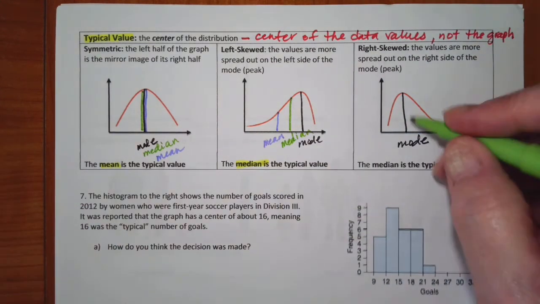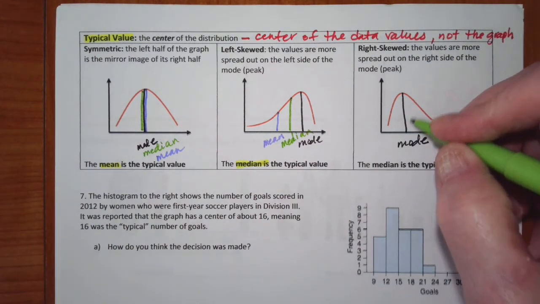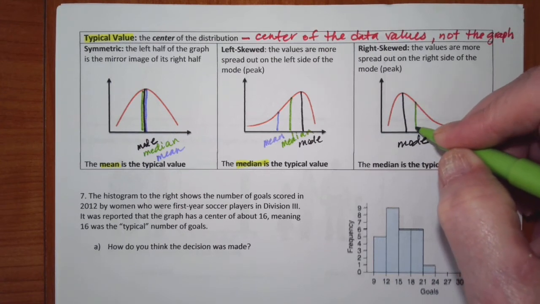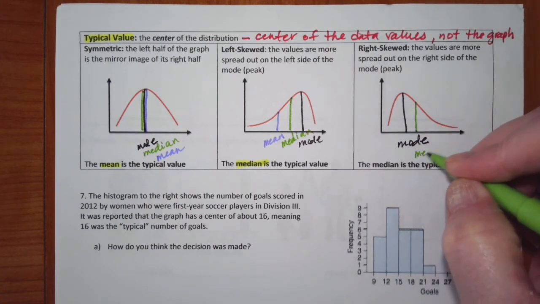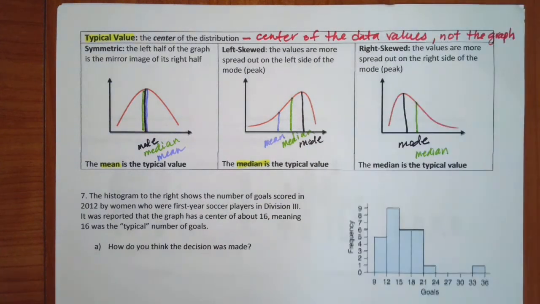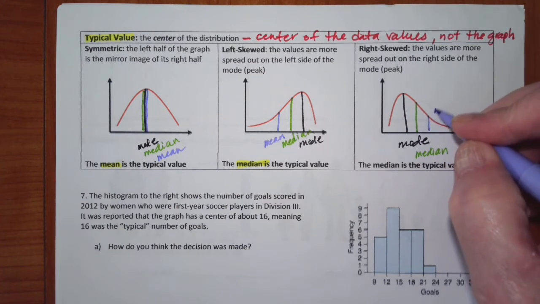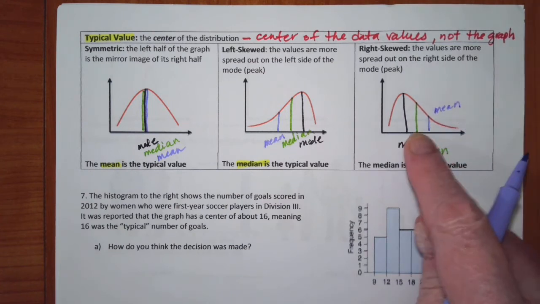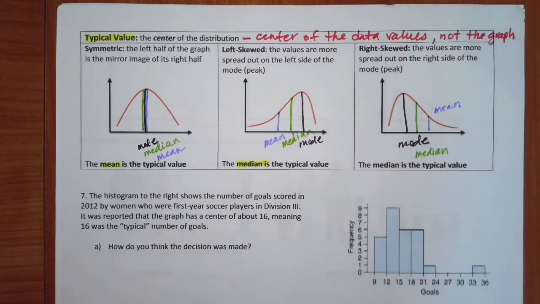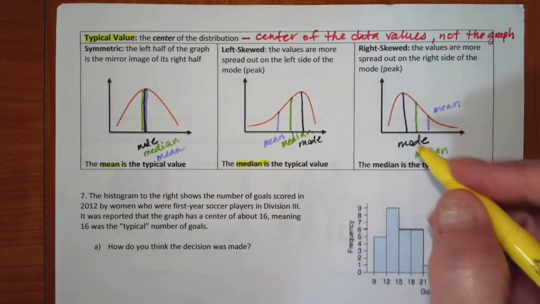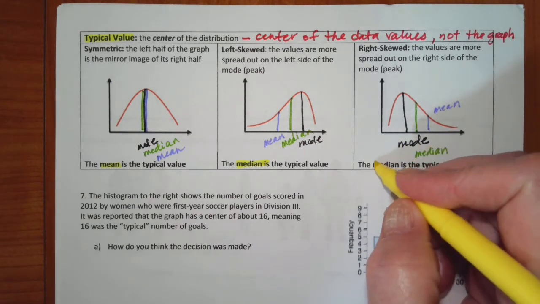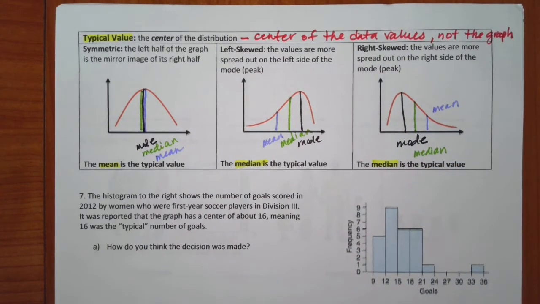If you are right skewed, the median is to the right of your mode, and the mean is to the right of that. So your center is your median. Now why? Because it is the center of the data values, not the typical value. Remember, if you're counting in from both sides, the median is what's in the middle.